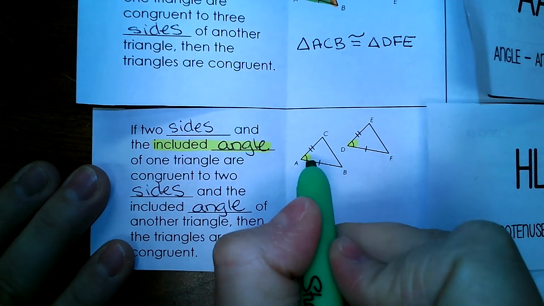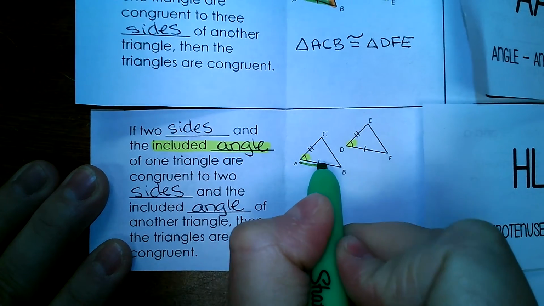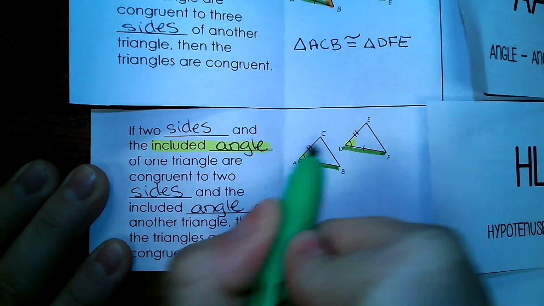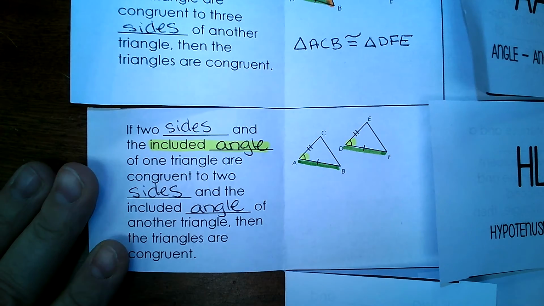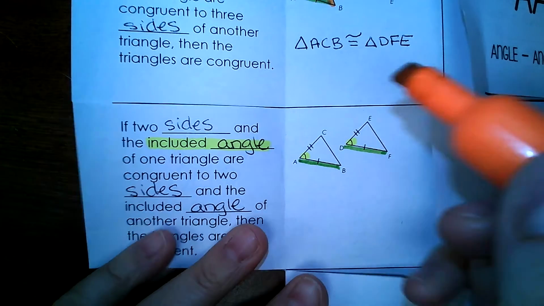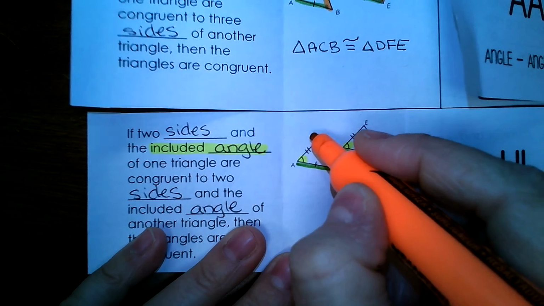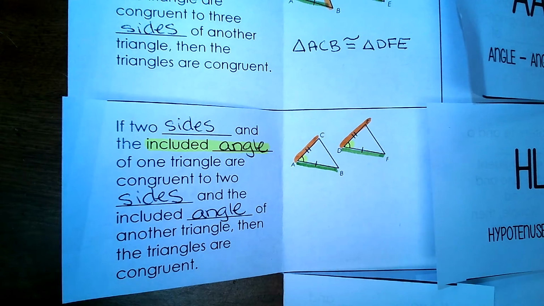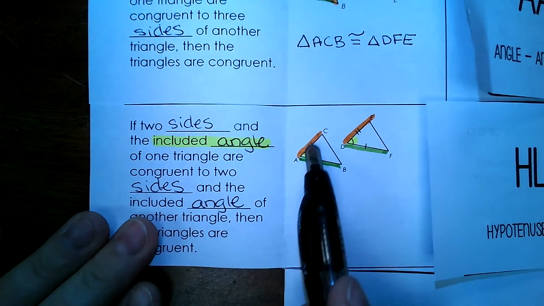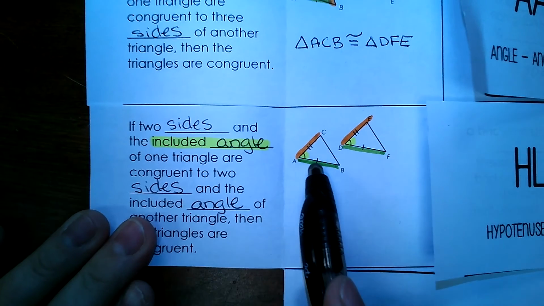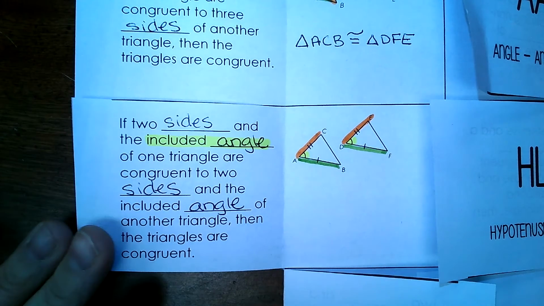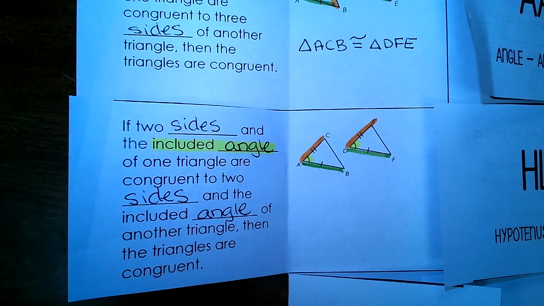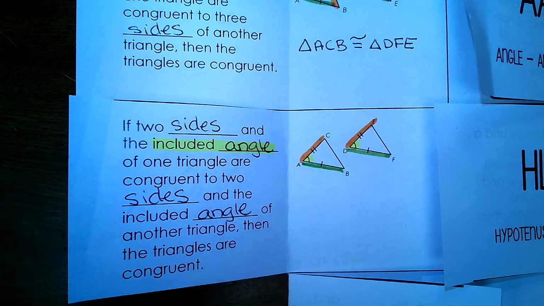So again, if you want a color code, we've got side AB congruent to DF, and then side AC congruent to DE. Notice how everything is connected here. It's a nice flow. The side connects to the angle, which connects to the other side, which makes that SAS pattern. This is enough to know that the triangles are congruent to one another.